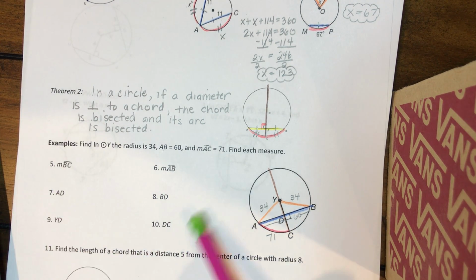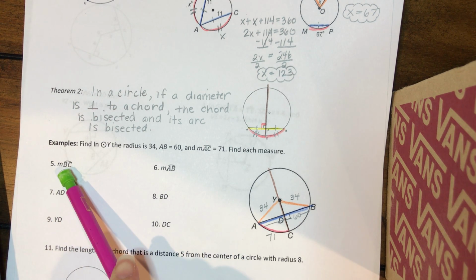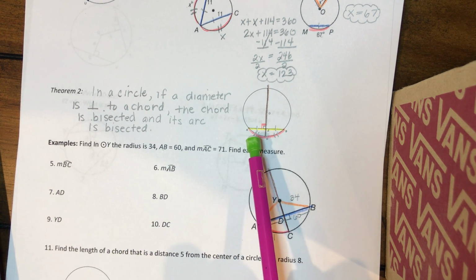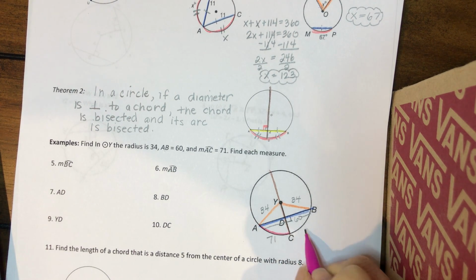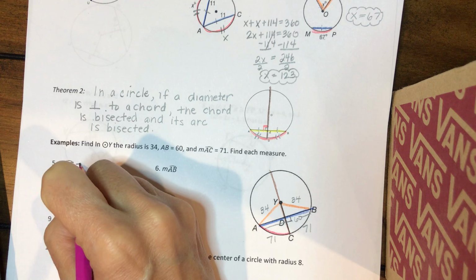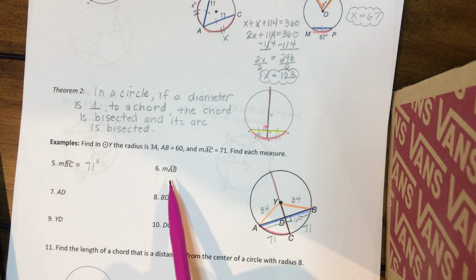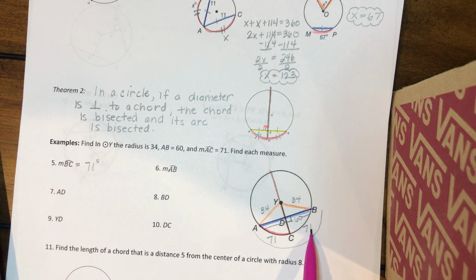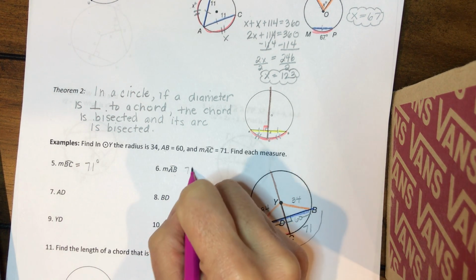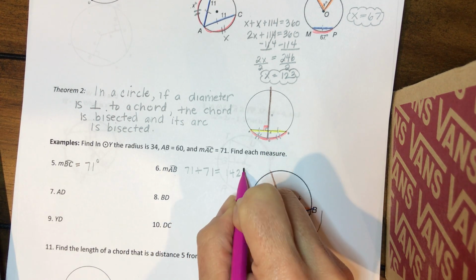So now let's take a look. We've got a lot of things we need to figure out here. All right, so they want to know arc BC. Well, if we look at our picture here, we know that the arcs get bisected. So if AC is 71, BC is 71. All right, now they want to know arc AB, from A all the way to B. Just add the two arcs up. 71 plus 71 is 142 degrees.